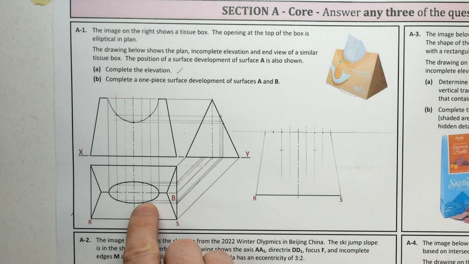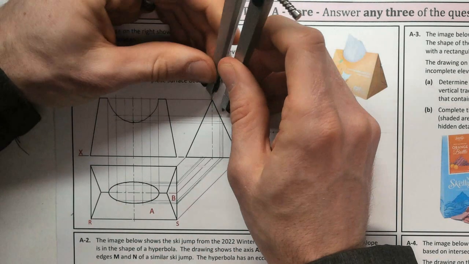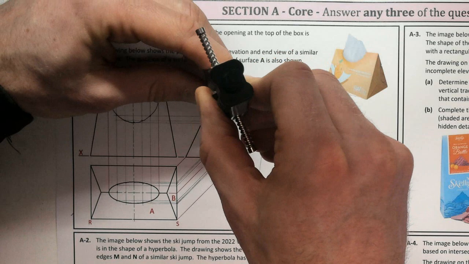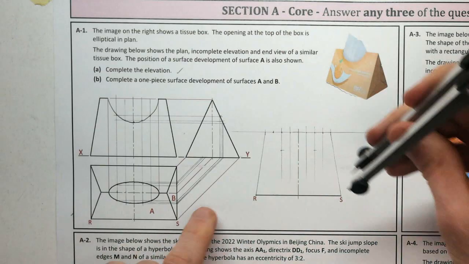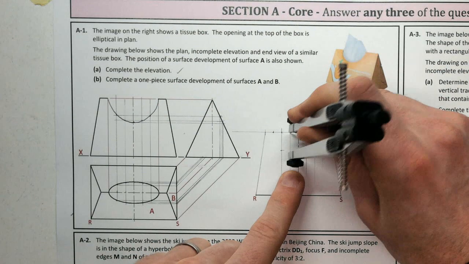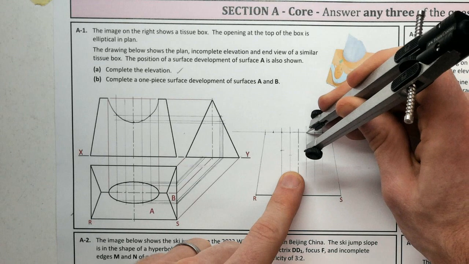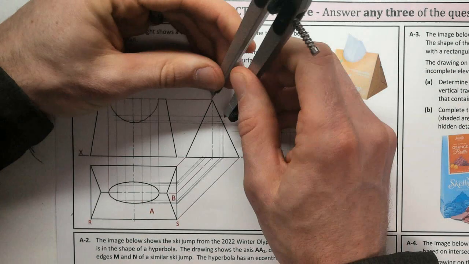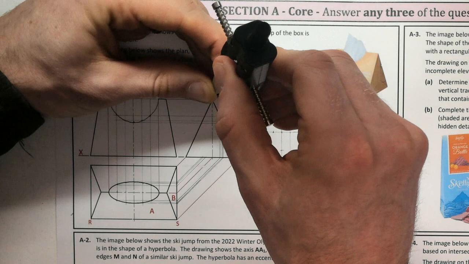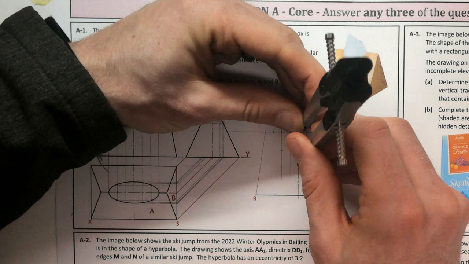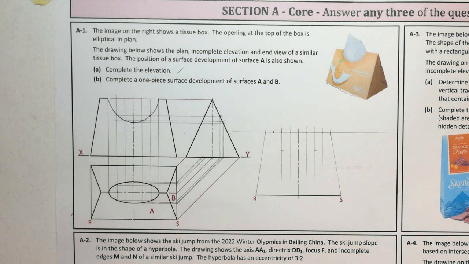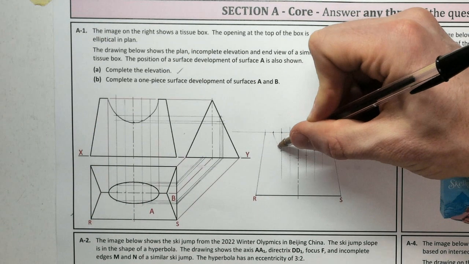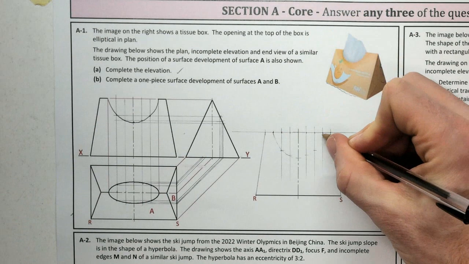Next I'm going to find the next marker, which is there. That distance, and I can step that off. Next point, the next line, and then finally the outside one, the lowest down one there, and I can step that off along the line of symmetry. So I've got my freehand curve then.